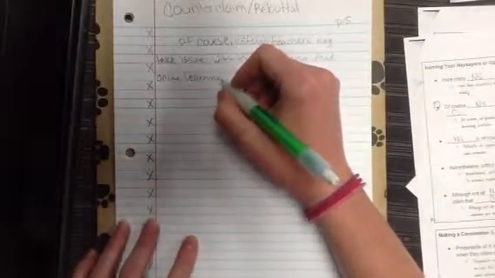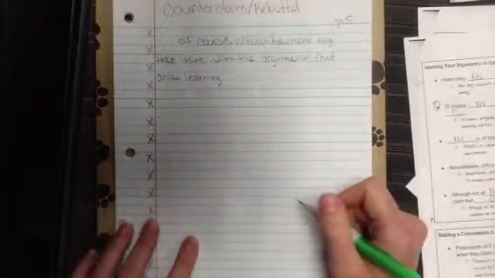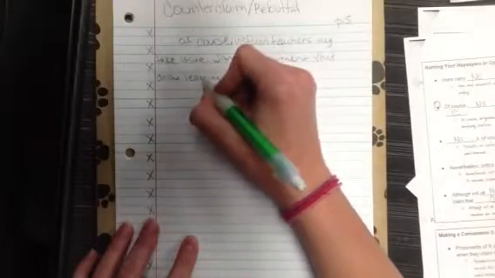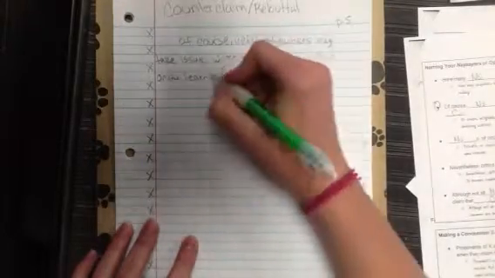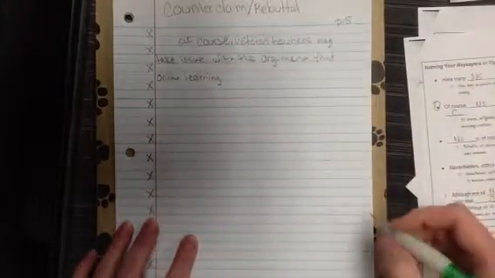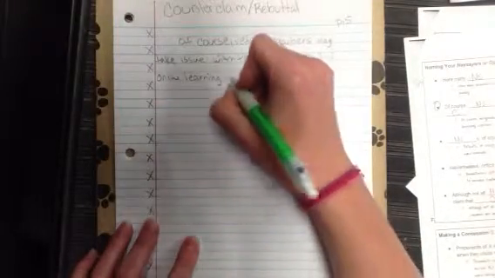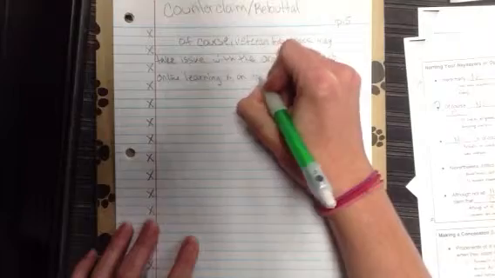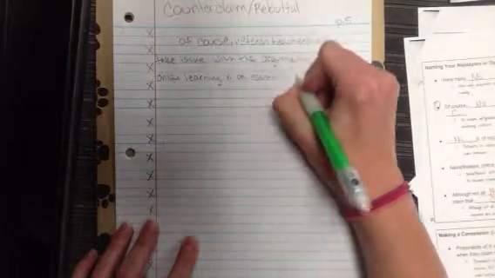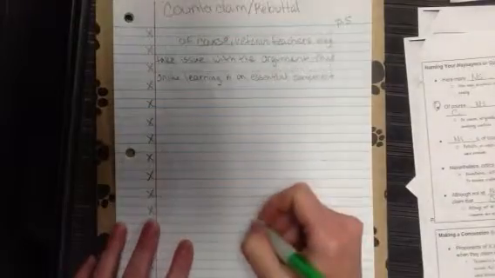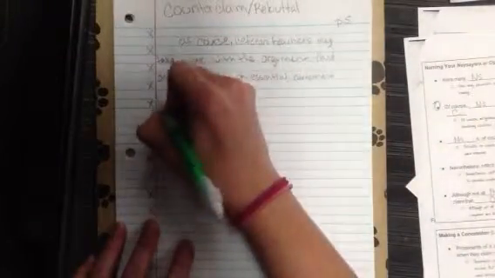Again, I'm going to reword it from my introduction and from my previous paragraphs. I'm rewording it every time. I don't look at it when I write it down again. I know what my claim is, and so if I don't look, I can always end up putting it in different terms. So online learning is an essential component in today's educational experience.